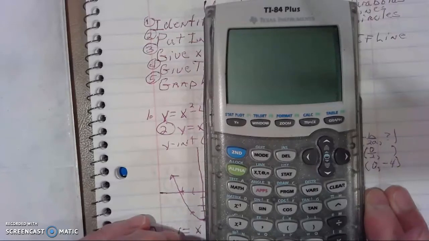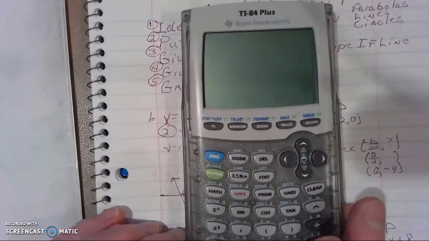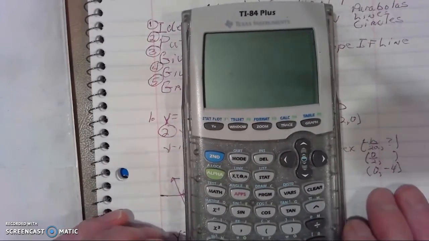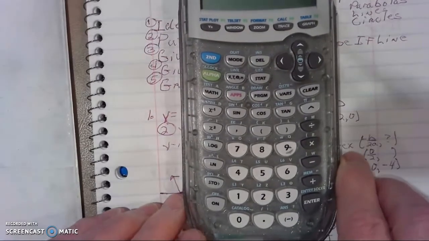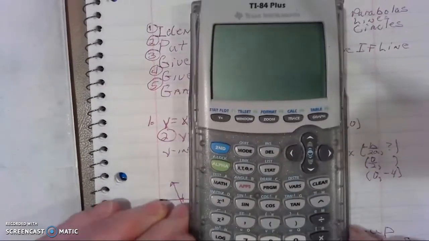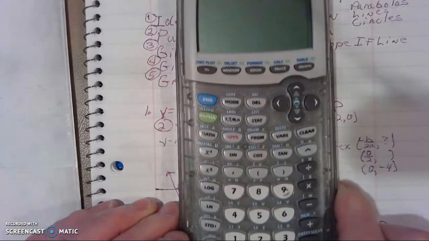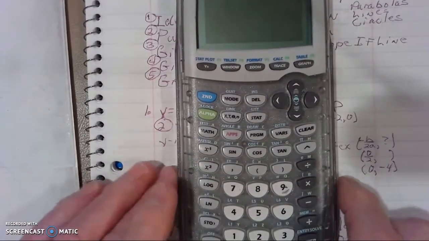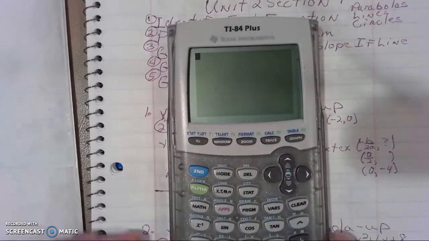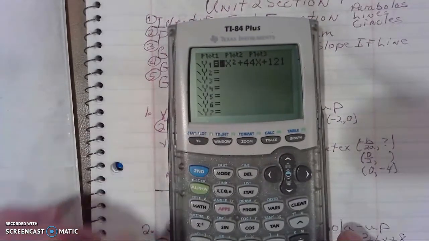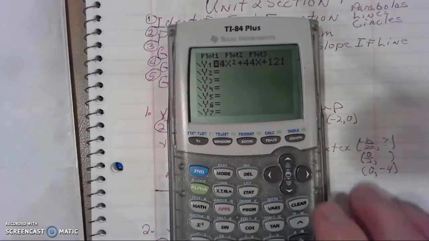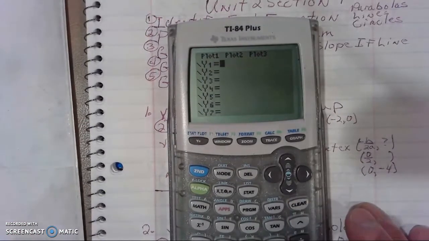This is Unit 2, Section 4, but also I'm going to show you how to find the table on this calculator, the TI-84. First thing, of course, turn it on. Okay, then we go up here to y equals, and we put in whatever formula we want to.